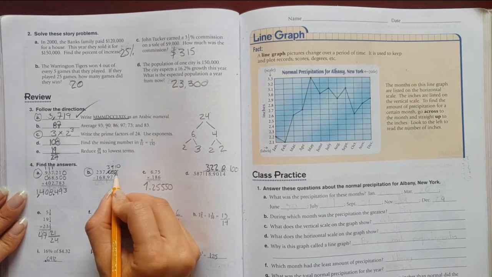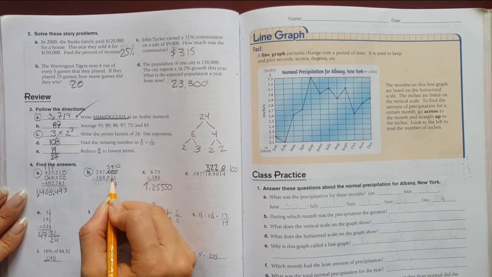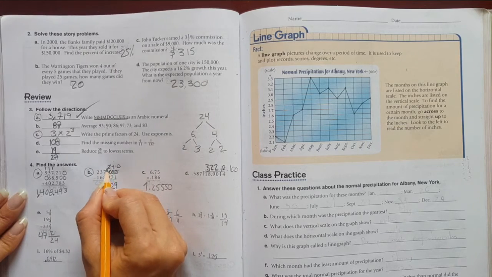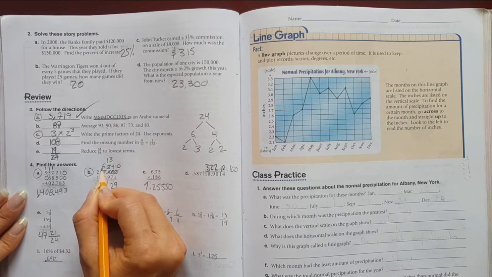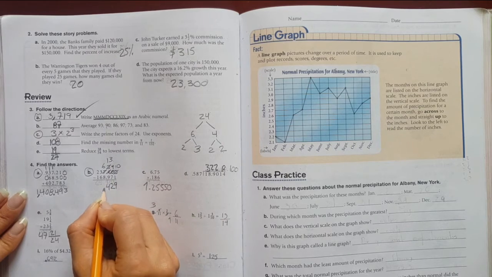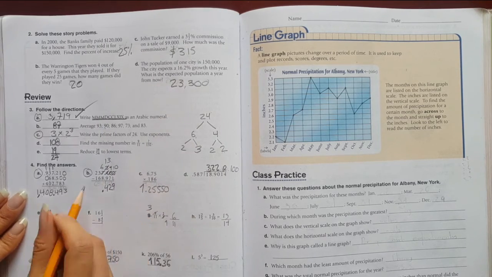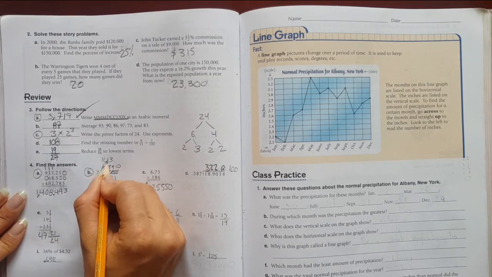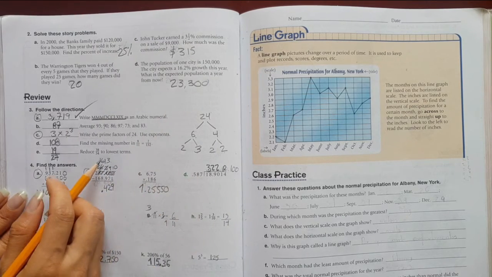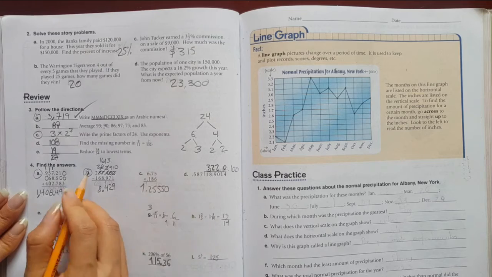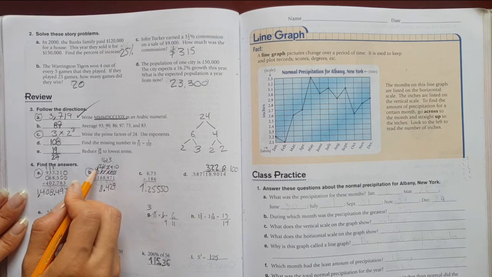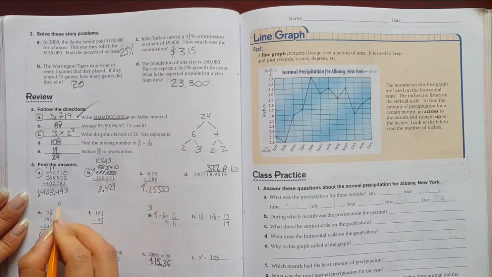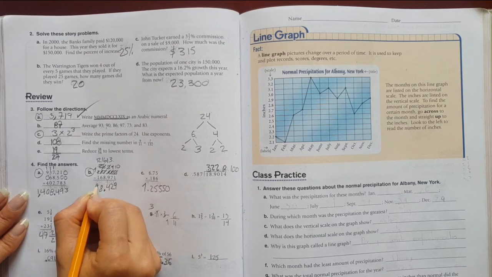to a 3. 10 minus 1, 9. 9 minus 7, 2. May I take 9 from 3? No. So this one changed to a 13 and this one to a 6. 13 minus 9, 4. What did I found? Point. May I take 8 from 6? No. So this one changed to a 16 and this one to a 2. 16 minus 8, 8. And now here, may I take 6 from 2? No. So this one changed to a 12 and this one to a 1. 12 minus 6, 6, and 1 minus 1, 0.